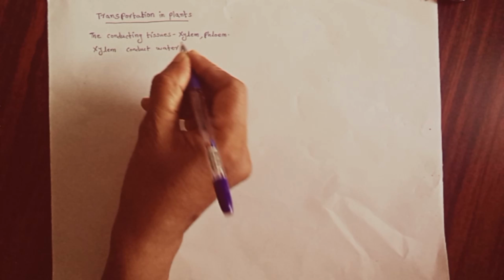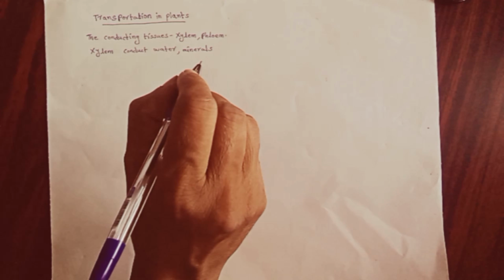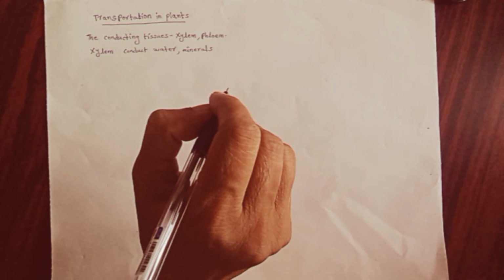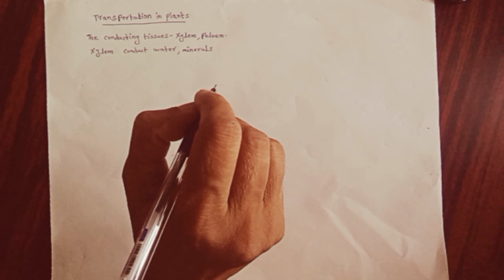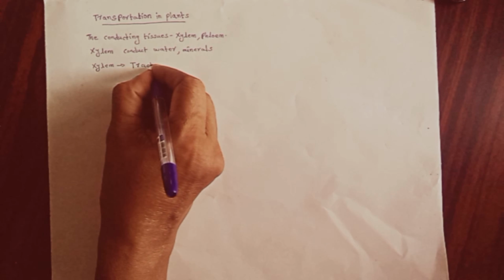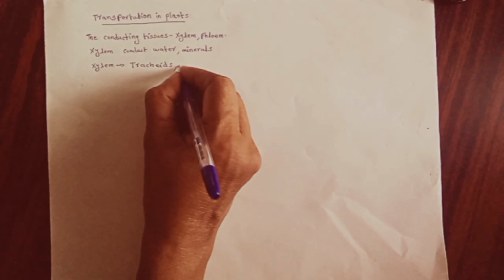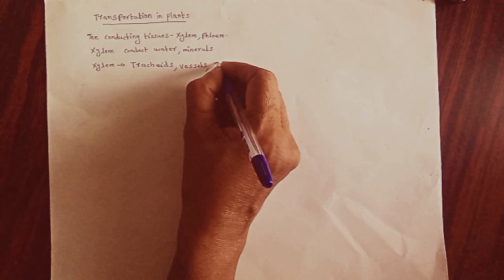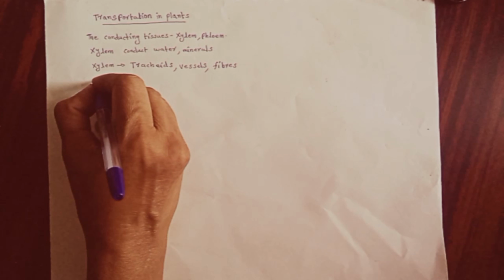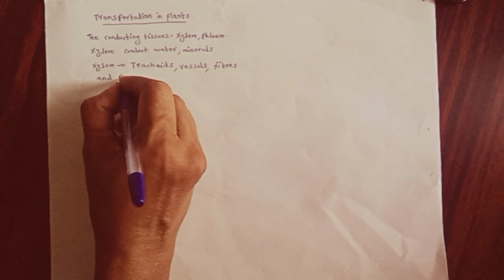Xylem conducts water and minerals. The parts of complex xylem tissue include tracheids, vessels, xylem fibers and xylem parenchyma. Xylem is a complex tissue that includes 4 different types of cells. They are tracheids, xylem vessels, xylem fibers and xylem parenchyma.